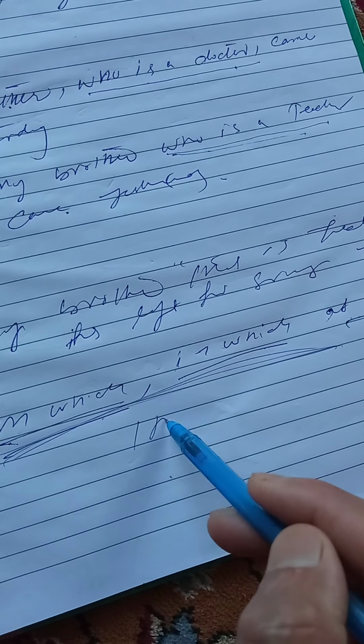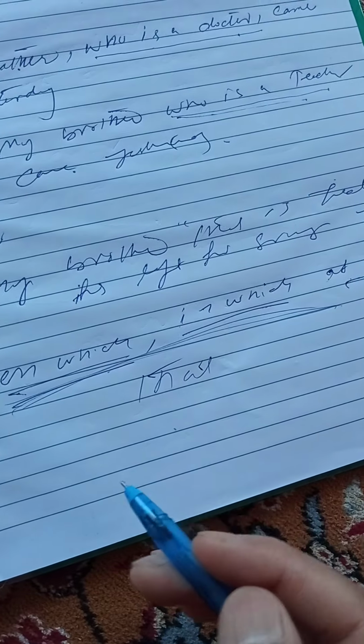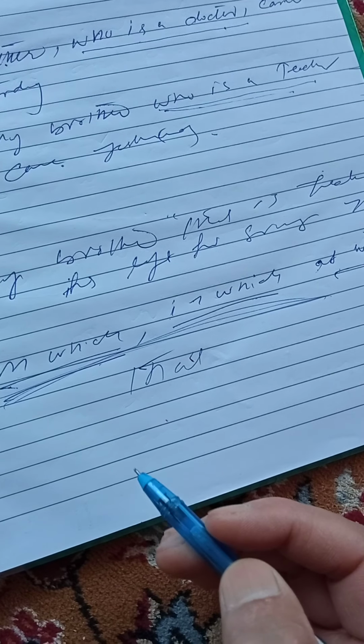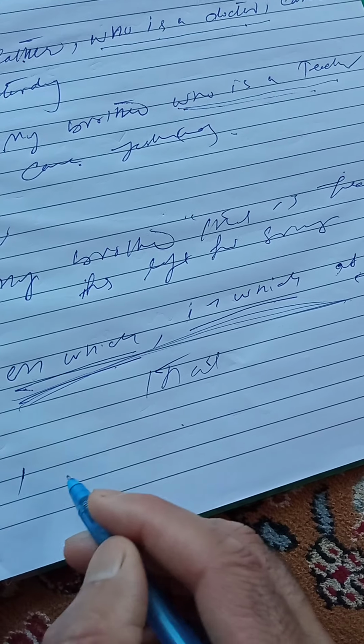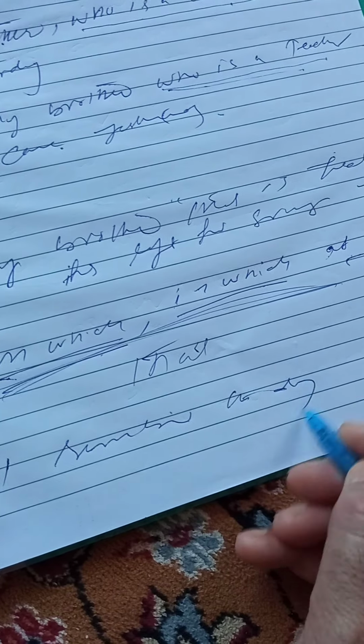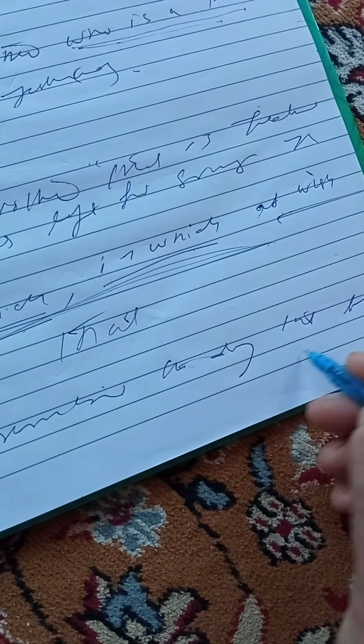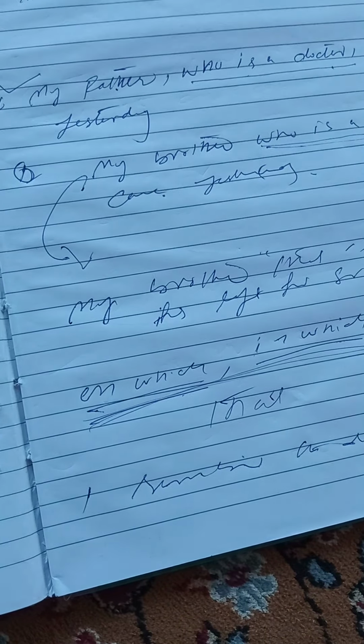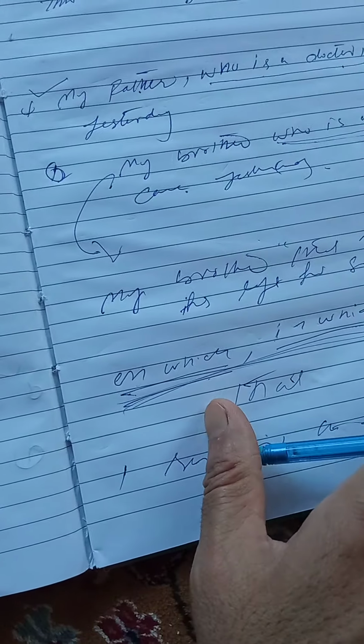You have to use on each, but you can skip these. You can use the word that instead of these adverbial accusatives. For example, I remember the day on which he came. We can simply say, I remember the day that he came. That here means on which he came. I remember the house in which he lives. I remember the house that he lives in. So that here can be used instead of on which, in which, and at which, the adverbial accusatives.